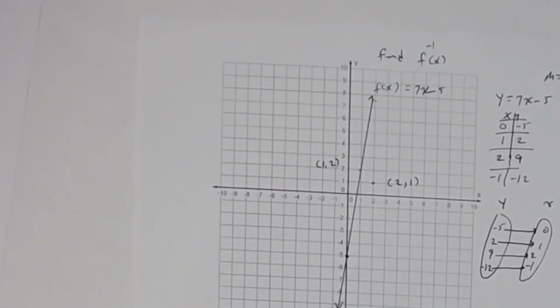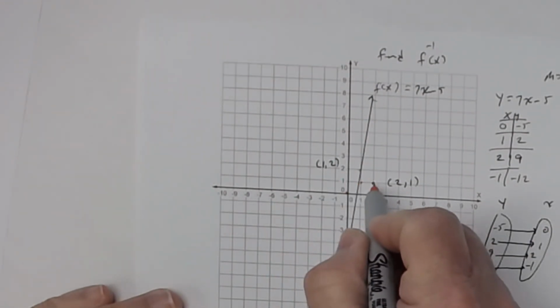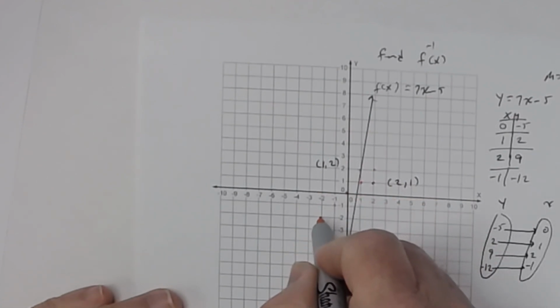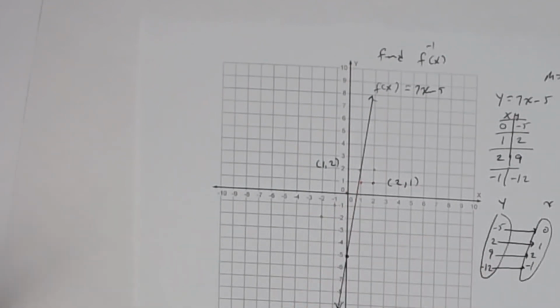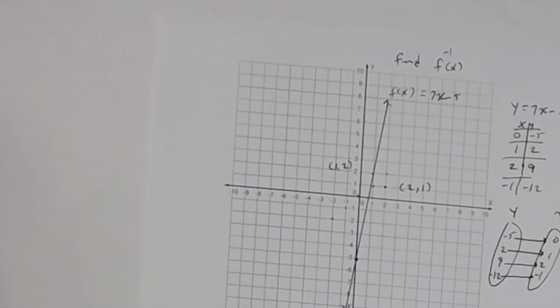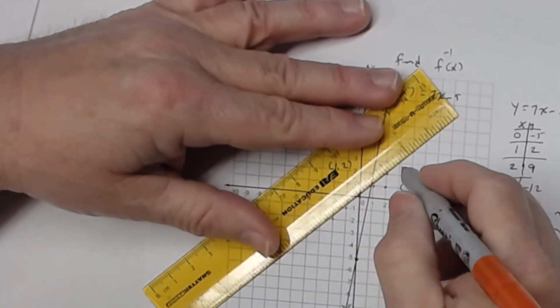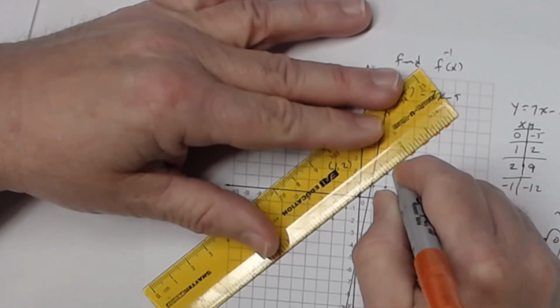So if you graph this line of symmetry, the line y equals x, you're going to get 0, 0, 1, 1, 2, 2, negative 1, negative 1, negative 2, negative 2. You see these little points I'm drawing in orange. And if you were to graph this line, remember that's the line y equals x, I'm going to put it as a dotted line for right now.